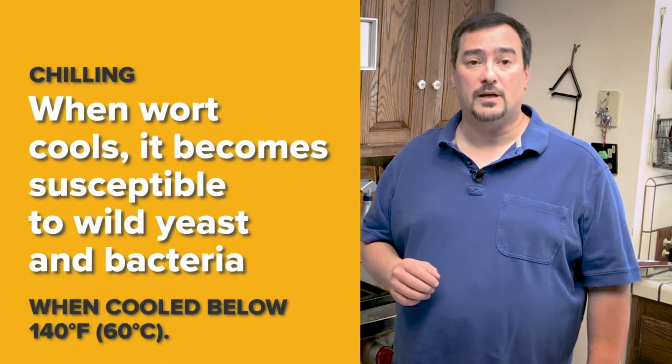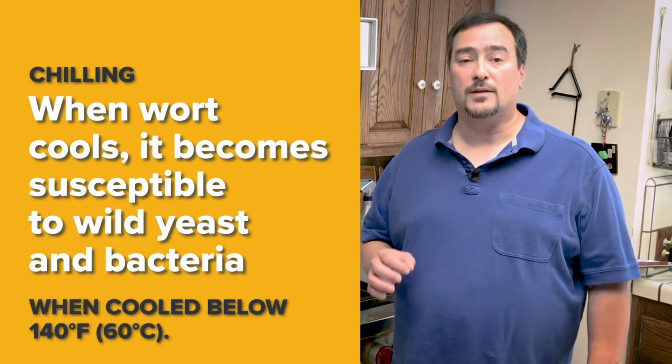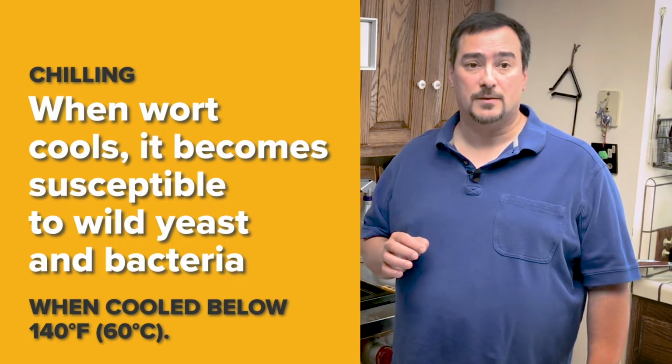Let's talk about chilling. After the boil, the wort is sanitized and will stay sanitized while it is hot. But as it cools down below 140 degrees Fahrenheit or 60 degrees Celsius, it becomes susceptible to contamination by wild yeast and bacteria in the air. Chilling the wort quickly after the boil minimizes this risk.